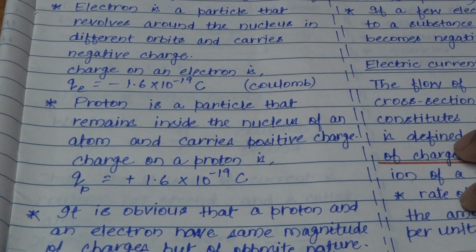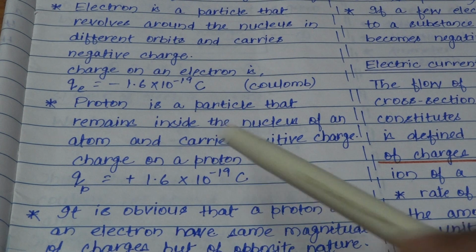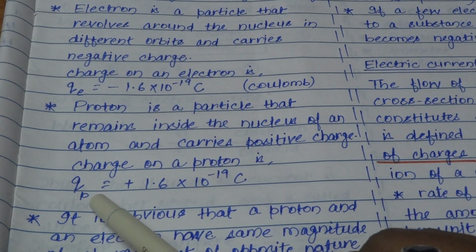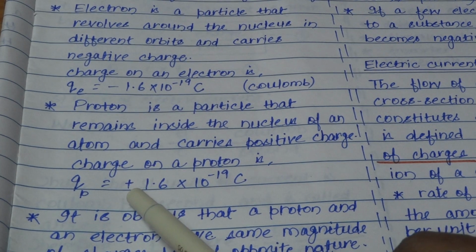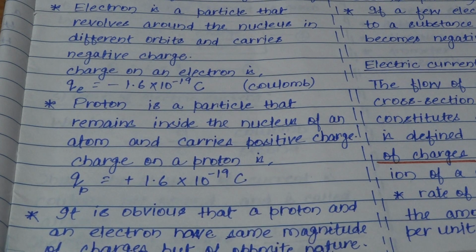Next, proton is a particle that remains inside the nucleus of an atom, and it carries positive charge. Charge of a proton is denoted by Qp. It is positive charge and its magnitude is 1.6 into 10 to the power minus 19 coulomb.